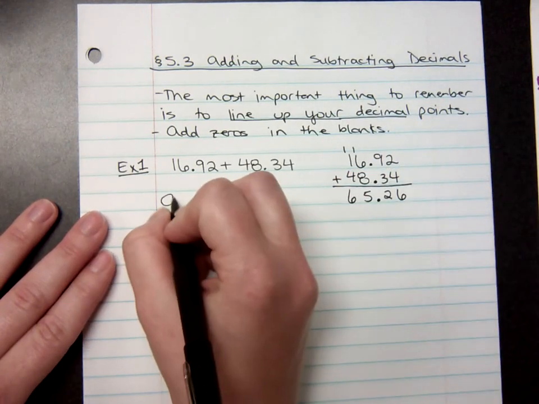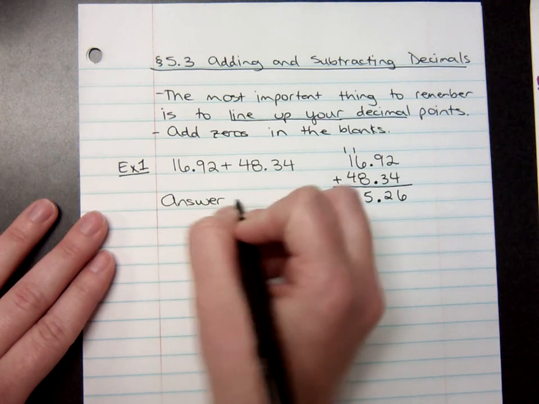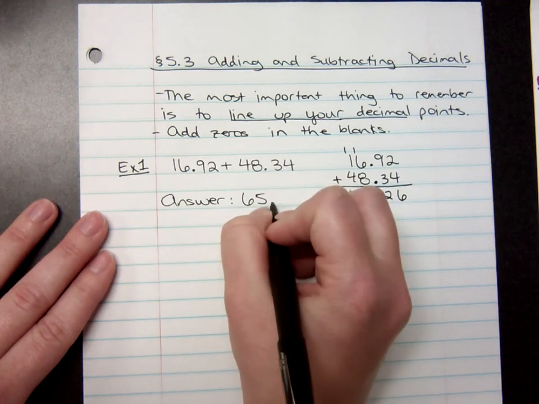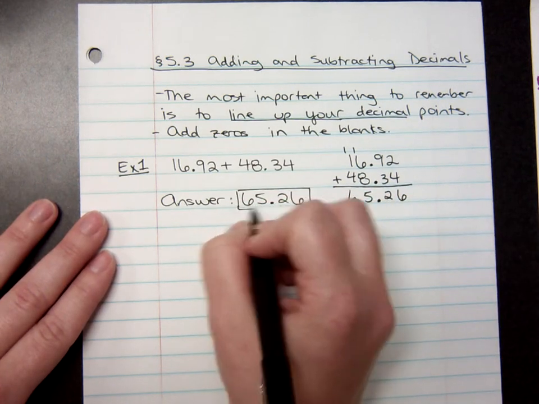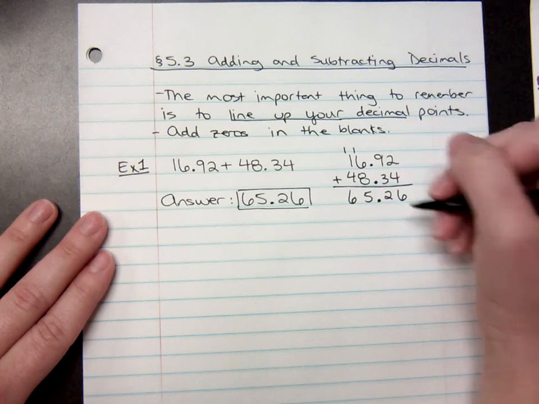And so your answer is 65.26. So you line up your decimal points all the way down to your answer.